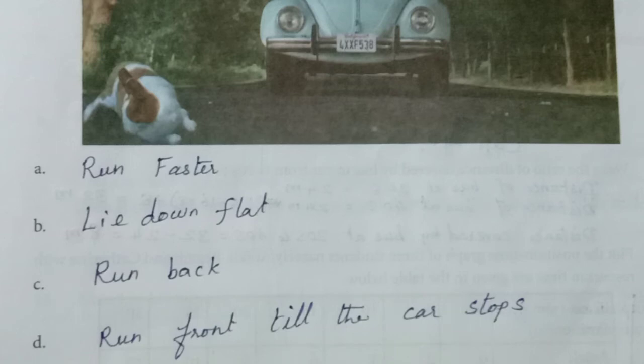15. A rabbit runs across the road in front of a car. The driver applies the brake. State 4 factors that affect the chance of the rabbit escaping without being hit. A. Run faster. B. Lie down flat. C. Run back. D. Run front till the car stops.